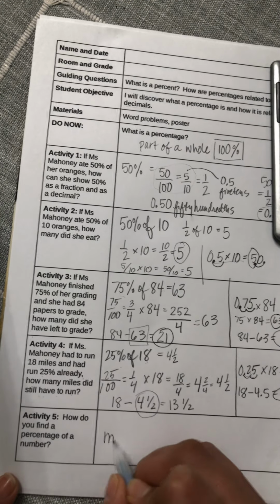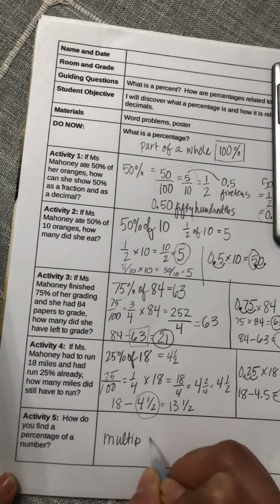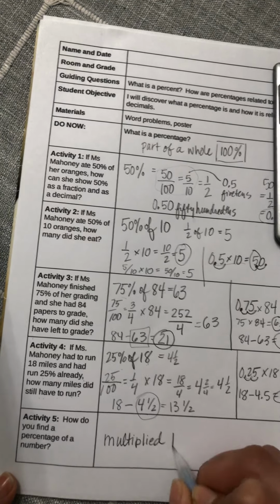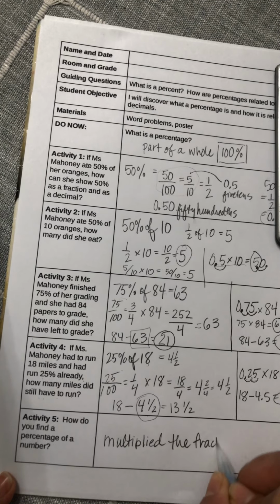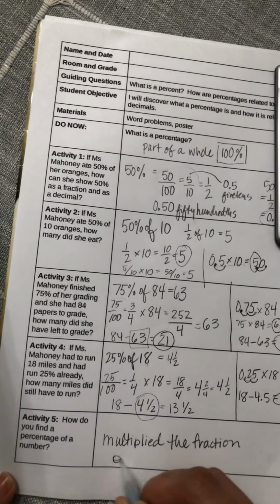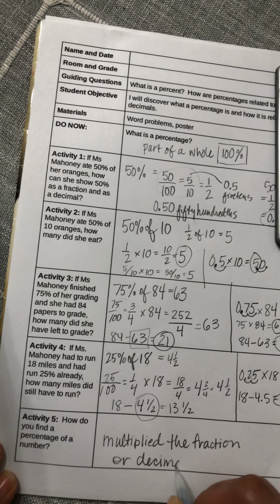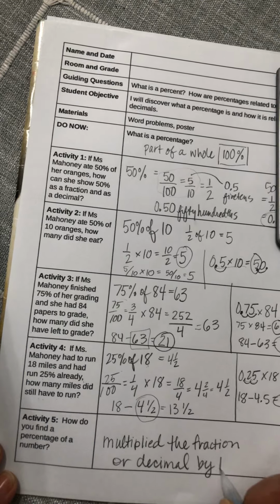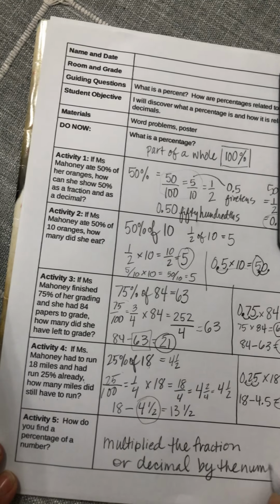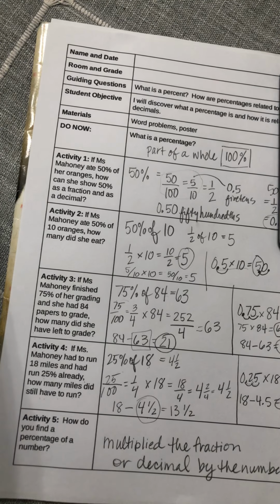All right, so how do you find a percentage of a number? What did we do? We multiplied the fraction or decimal by the number. And how did we find the fraction or the decimal? Well, all percentages are out of 100, so whatever your percentage is, you can just stick it over 100.